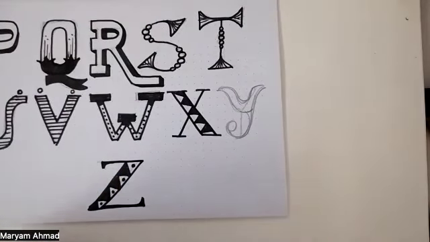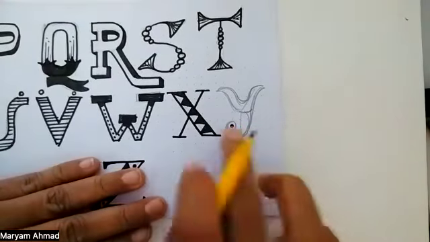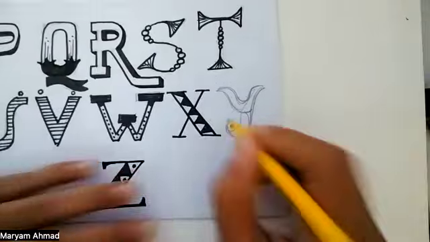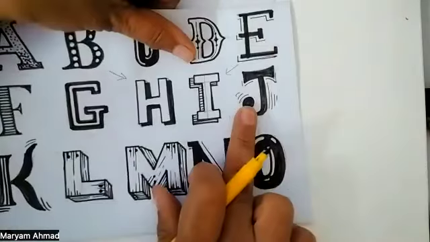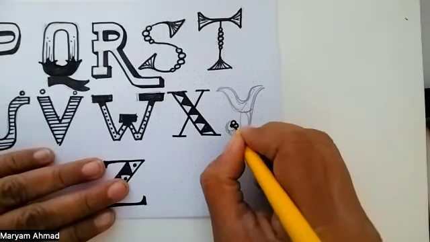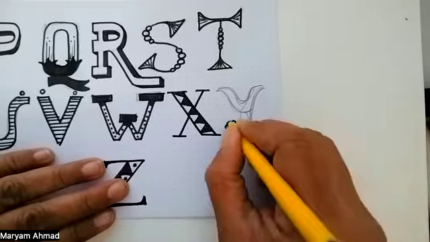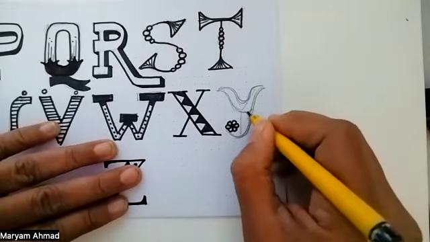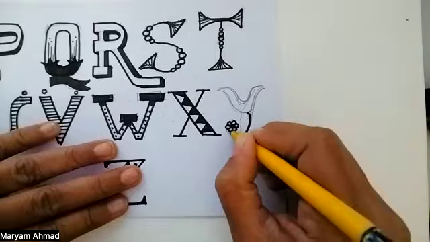And also to make it more fun, say you make this part, rather than the plain thing we made for the J here, what you can do is add a flower at the end.